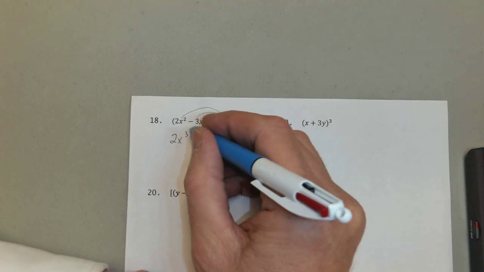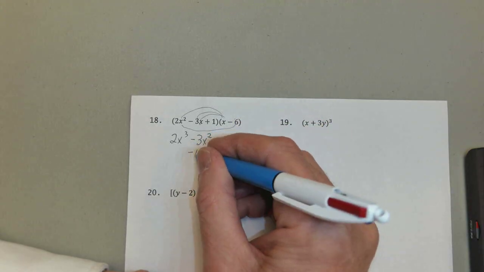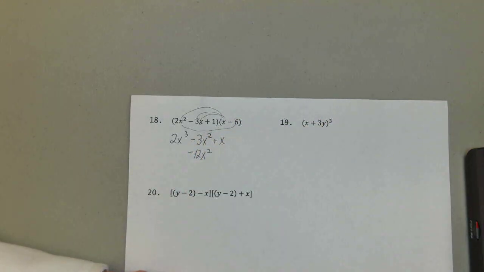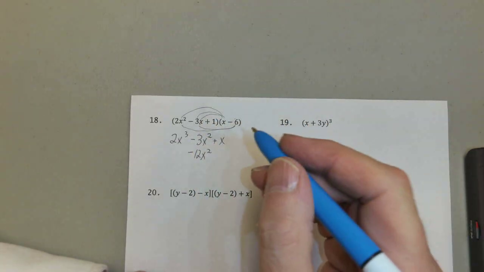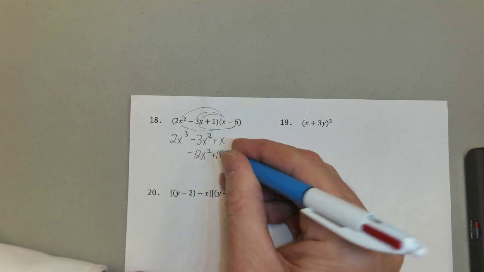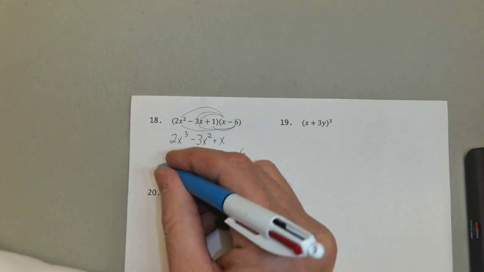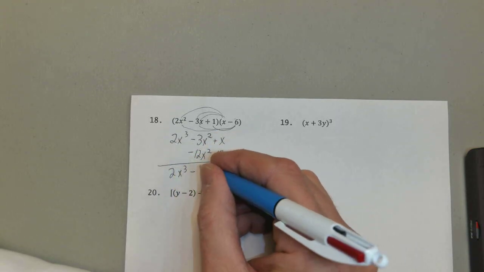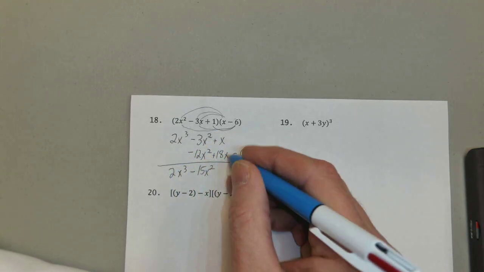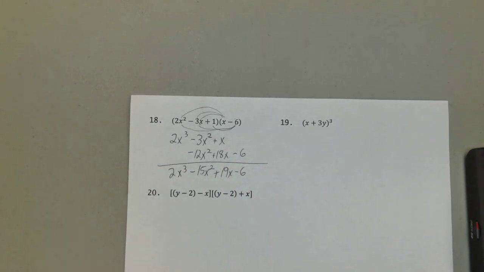Then negative 6 times 2x squared is negative 12x squared. I'll just write that down here right below the other. Negative 6 times negative 3x is positive 18x. And negative 6 times negative 1 is positive 6. Looky there. Everything lines up. 2x cubed minus 15x squared plus 19x minus 6 is what I'm going to call my final answer here.